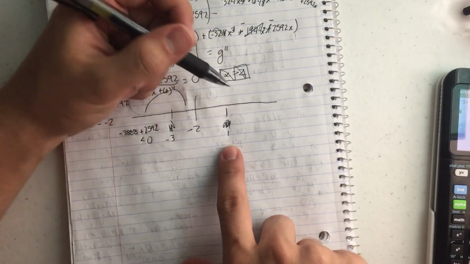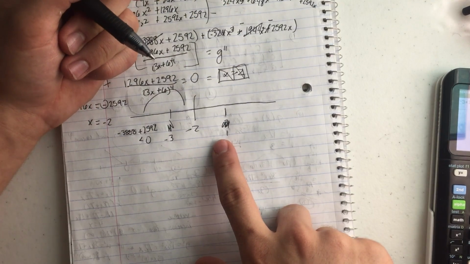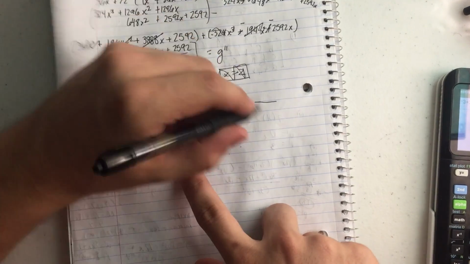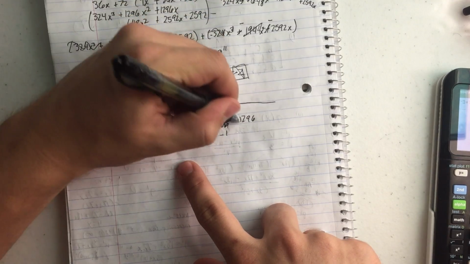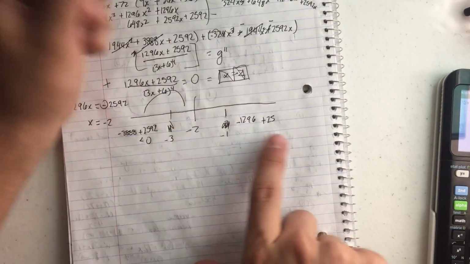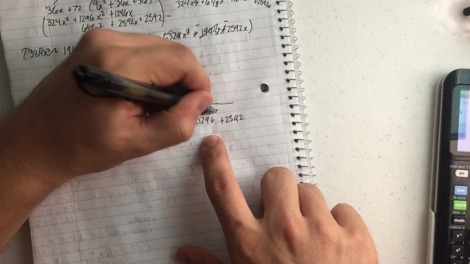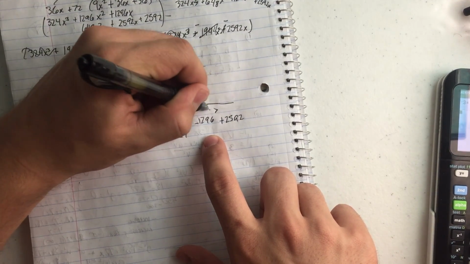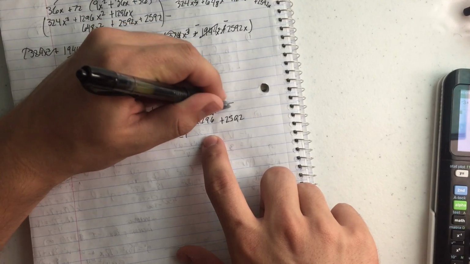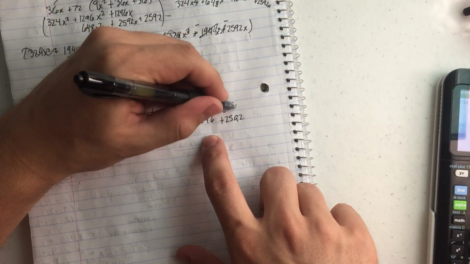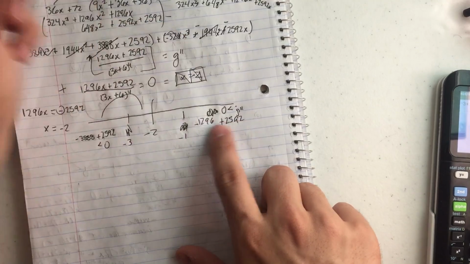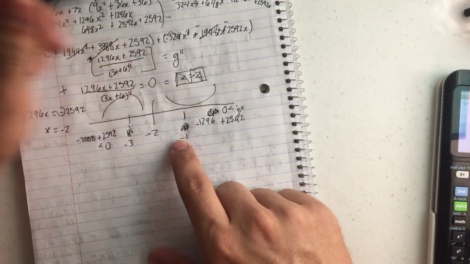And then from here, if I add a 1, or a negative 1, then I get negative 1296 plus 2592. That's going to be greater than 0. So g double prime is greater than 0 out there, so concave up.